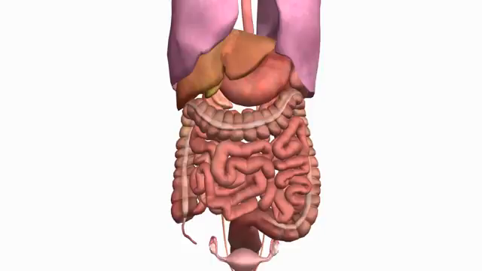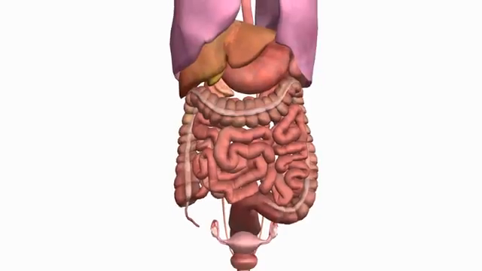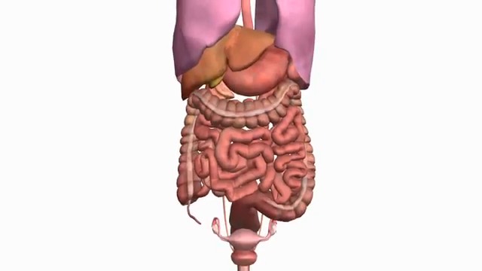So we're looking here at a model of the abdominal organs. What I'm going to do is take a cross section right down the middle, so I'll switch over to a diagram and we'll talk about the peritoneum and the peritoneal cavity. We're going to slice right through the liver, the stomach, the pancreas behind the stomach, the colon, the intestines, the rectum, the uterus and the bladder.